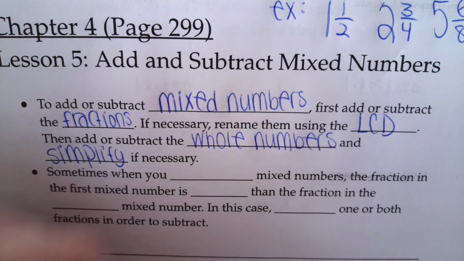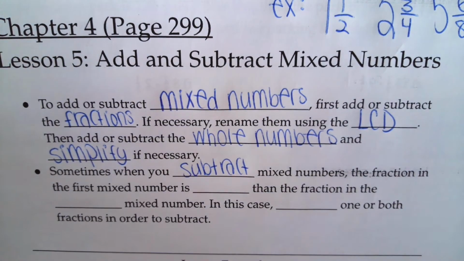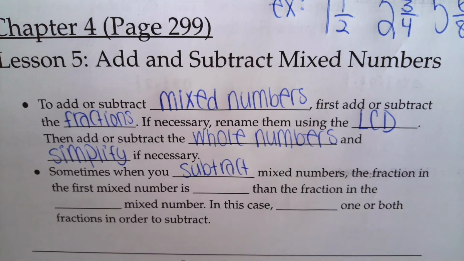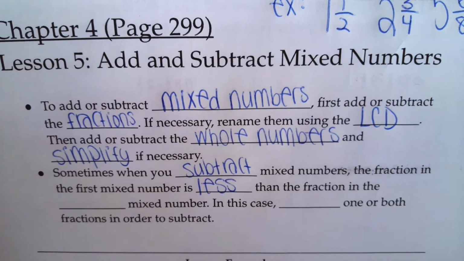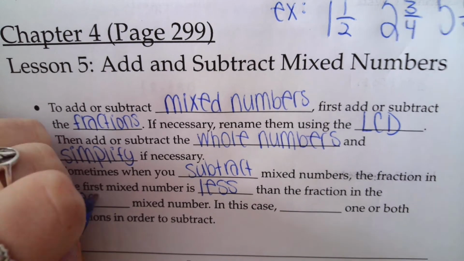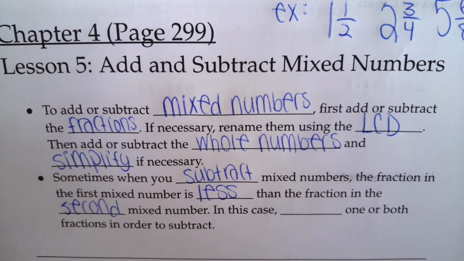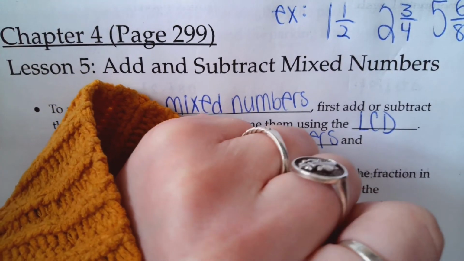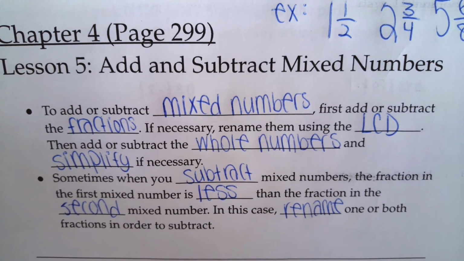Sometimes when you subtract mixed numbers, the fraction in the first mixed number is less than the fraction in the second mixed number. In this case, rename one or both of the fractions in order to subtract. So let's jump right to example 1.